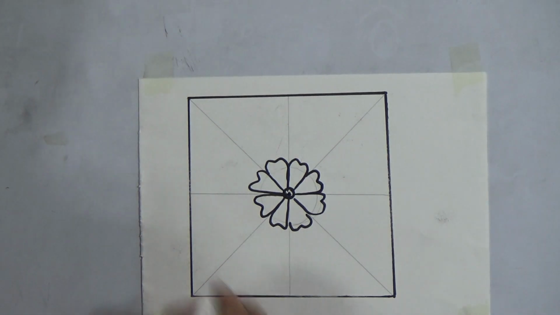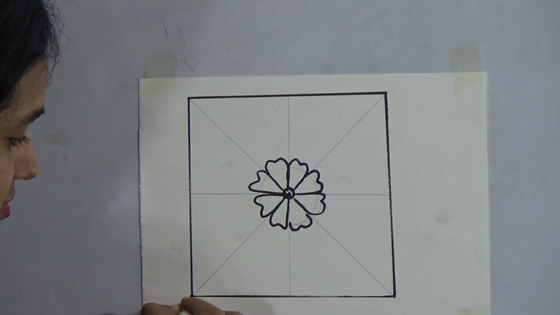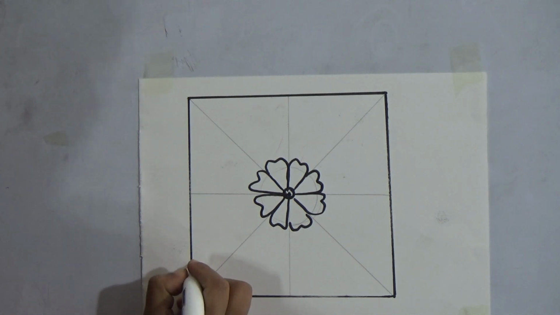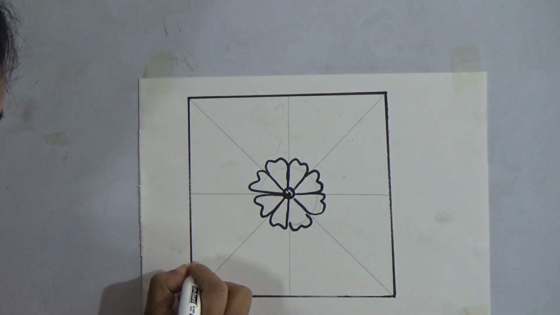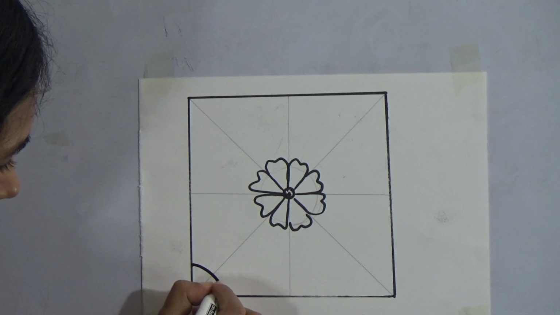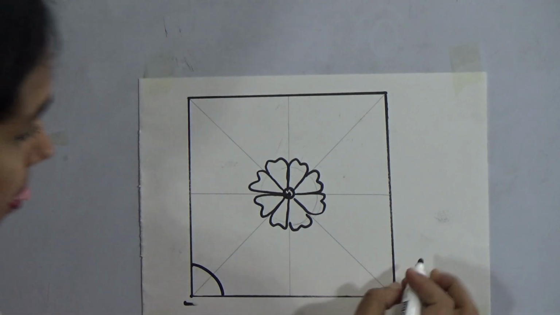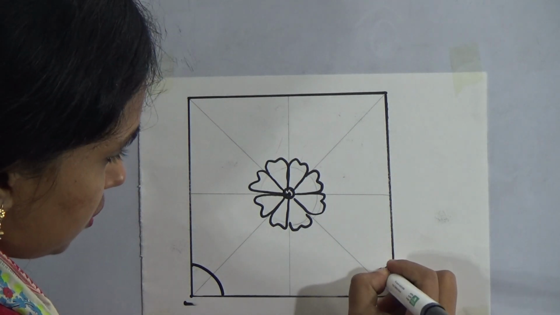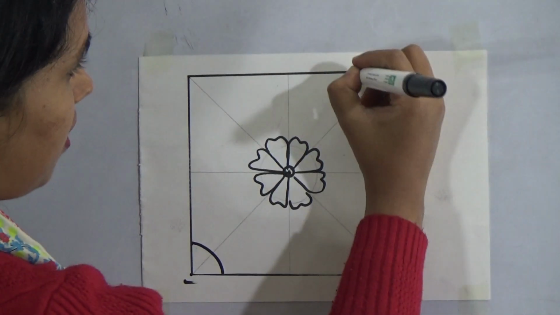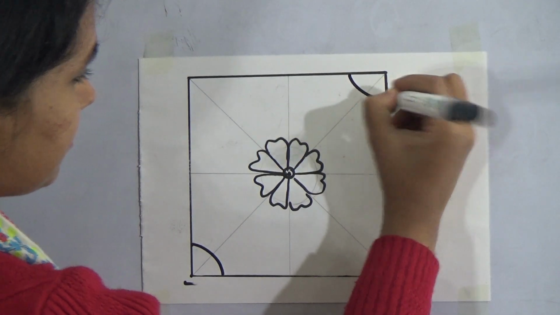And then from this corner you again draw the line by the circle, and the same measurement you will use from this corner. Every corner you measure like this.